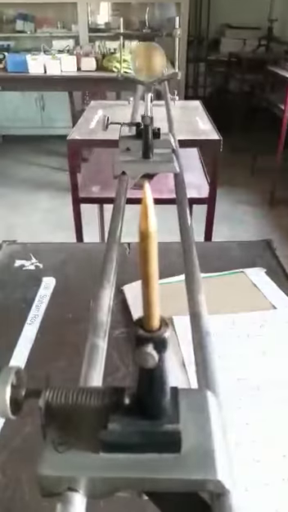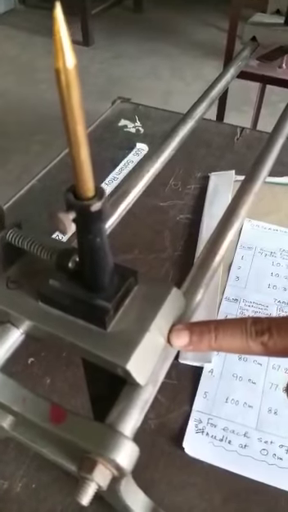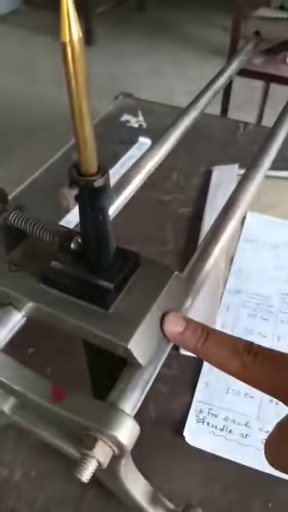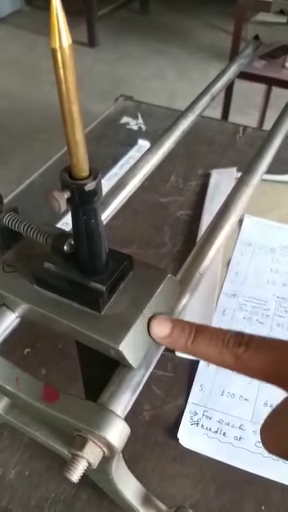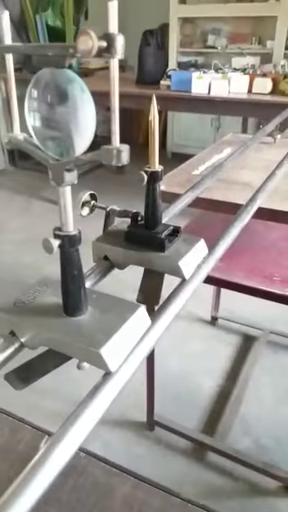Always keep the object needle at the 0 centimeter mark; you should not move this object needle from 0. It is a very important part. In the first case, the image needle is at the 60 centimeter mark, so the separation distance is 60.